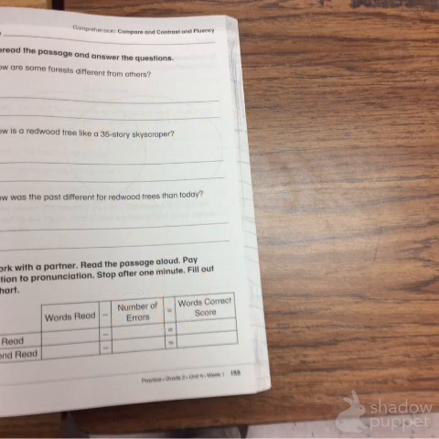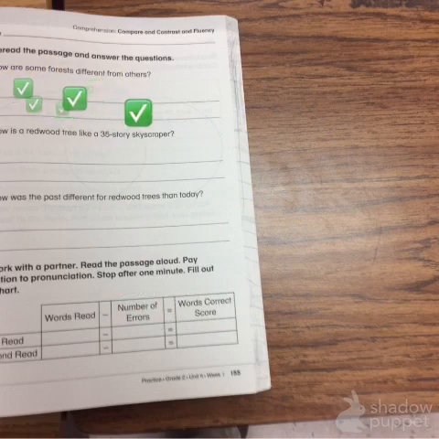Okay, so the first one here, we have question number 1, which says, how are some forests different from others? To me, that sounds like we're going to be comparing and contrasting. So you need to make sure that you are comparing and contrasting some of those redwood forests. Remember to use complete sentences. If you give me complete sentences and you compare and contrast, I will love this one forever and ever.